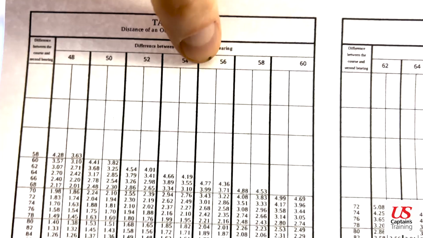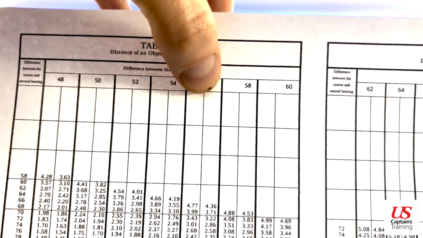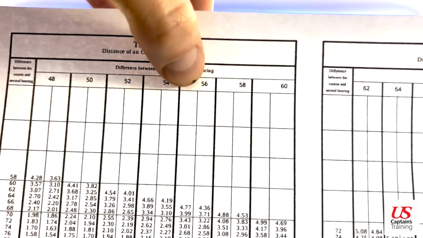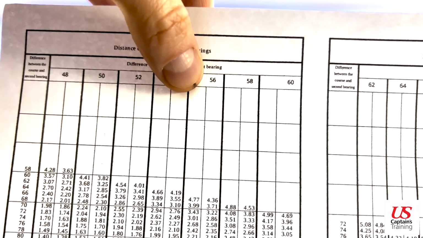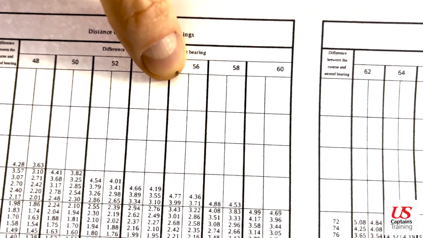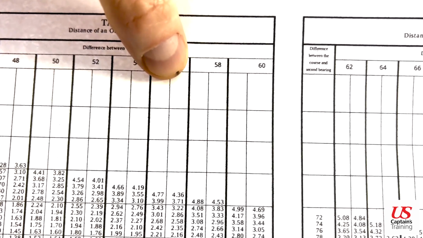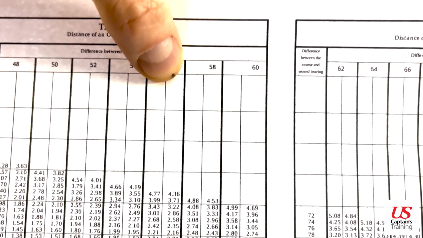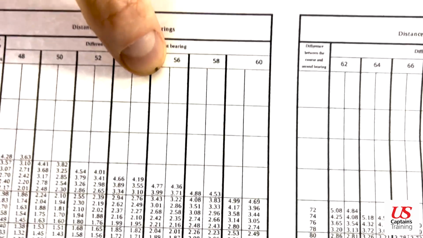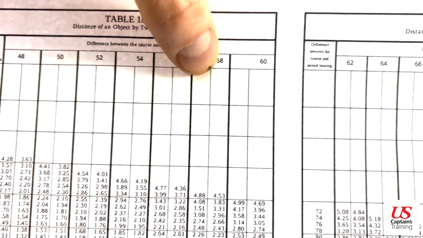And then you'll see there's two columns. Column 1, column 2. Column 1, column 2. Column 1 represents distance off second bearing. So that's the column we're going to use. Column 2 represents distance when abeam of that object. So we're always going to be using column 1 in these.